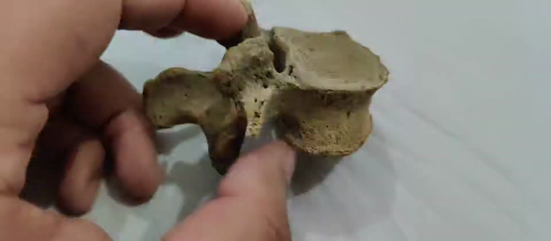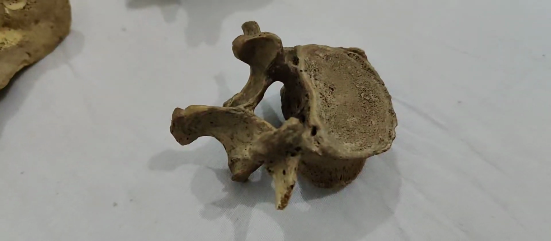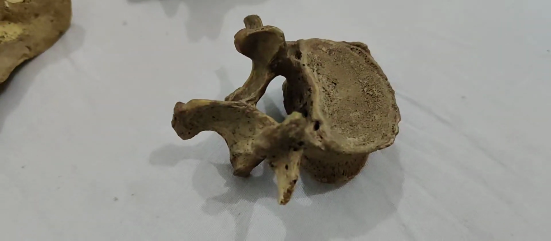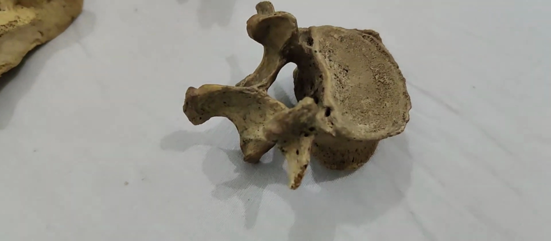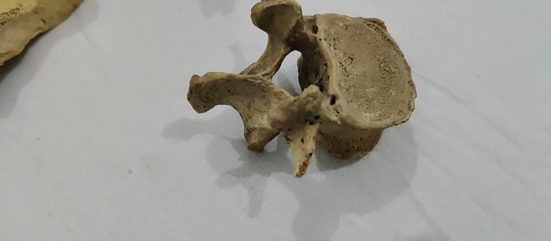Right. Okay. Then another thing is about the curvatures, primary and secondary curvatures, and how they are formed. That I will be showing you on the 3D model of the spine in the next video.